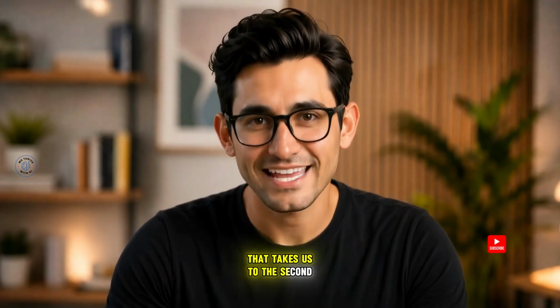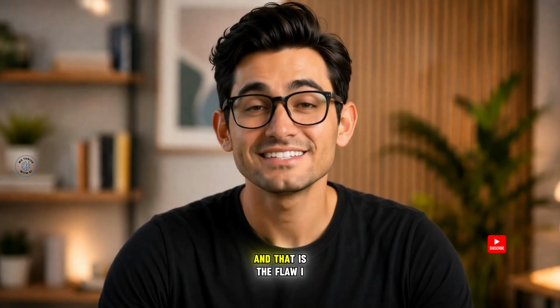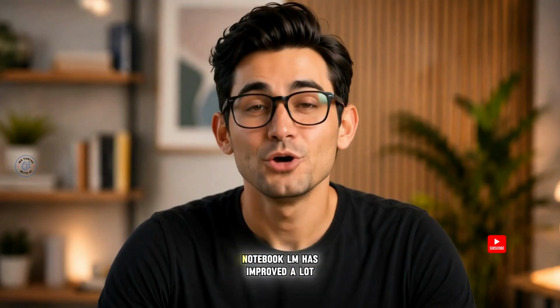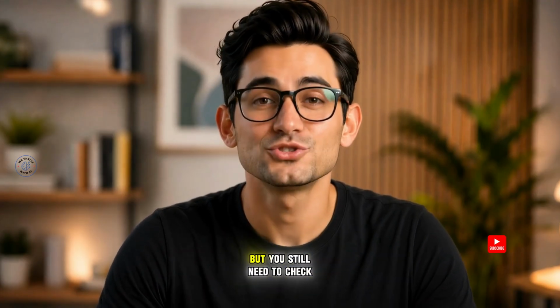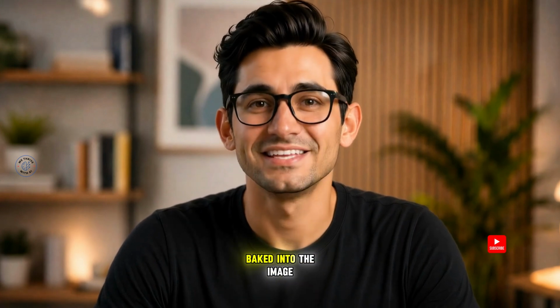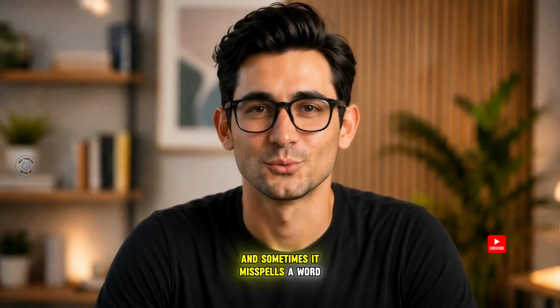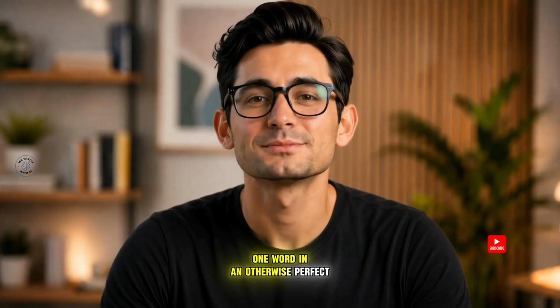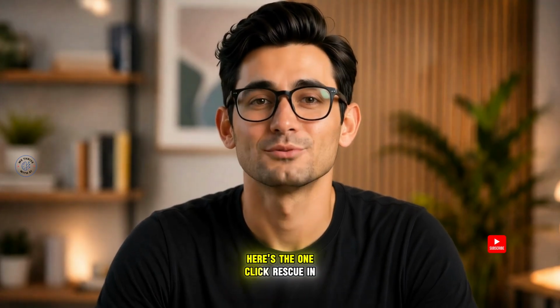That takes us to the second thing you need to pay attention to, and that is the flaw I mentioned at the start. NotebookLM has improved a lot, but you still need to check the text. The problem is, the text is baked into the image, and sometimes it misspells a word, one word, in an otherwise perfect graphic. Here's the one-click rescue.